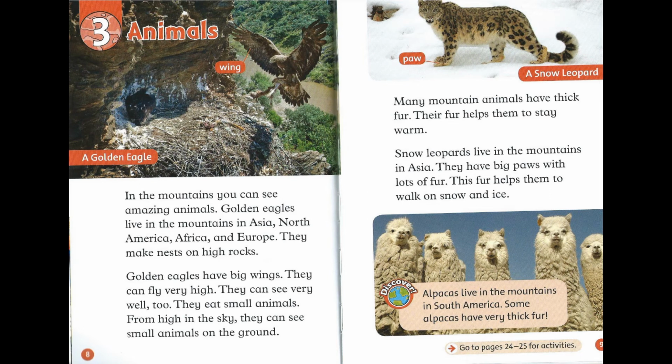Many mountain animals have thick fur. Their fur helps them to stay warm. Snow leopards live in the mountains in Asia. They have big paws with lots of fur. This fur helps them to walk on snow and ice. Discover. Alpacas live in the mountains in South America. Some alpacas have very thick fur.